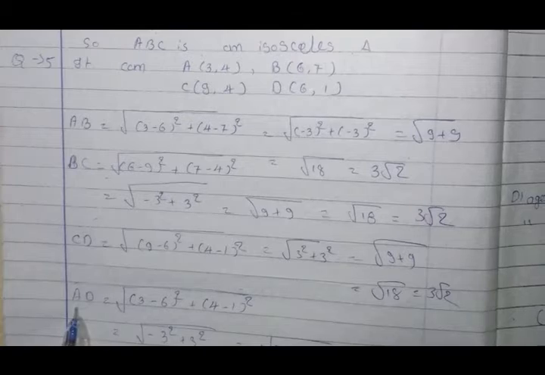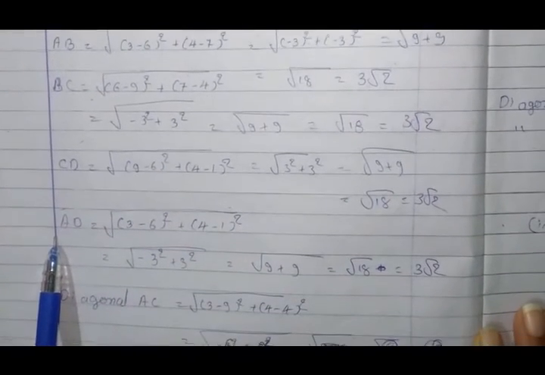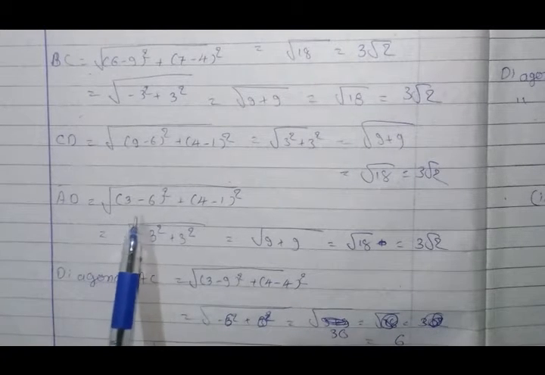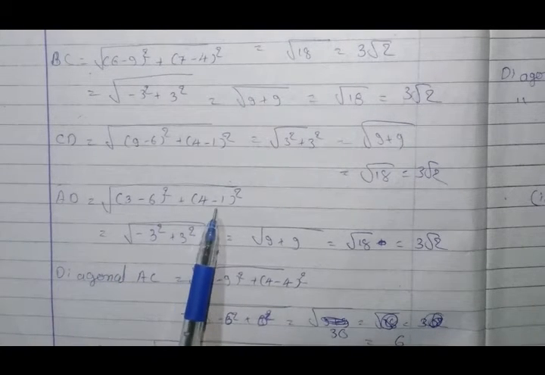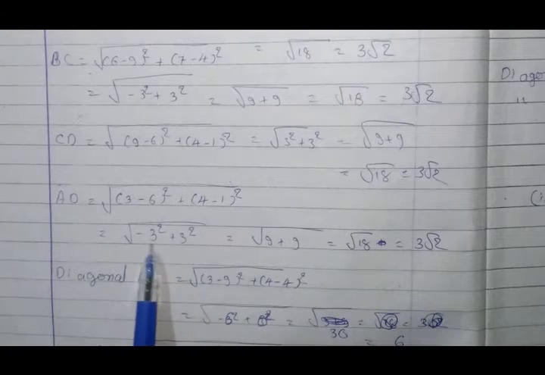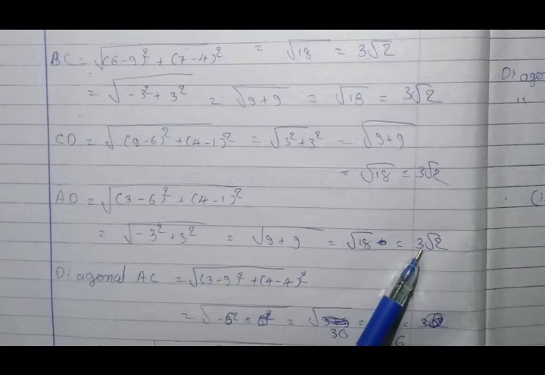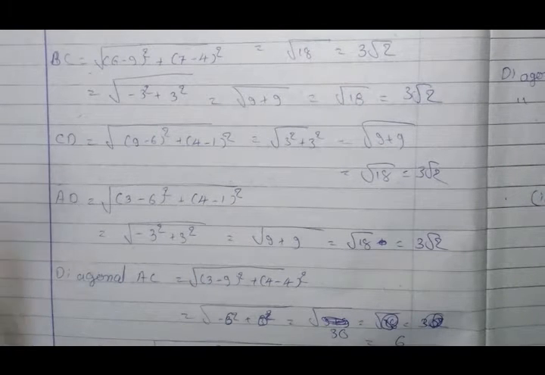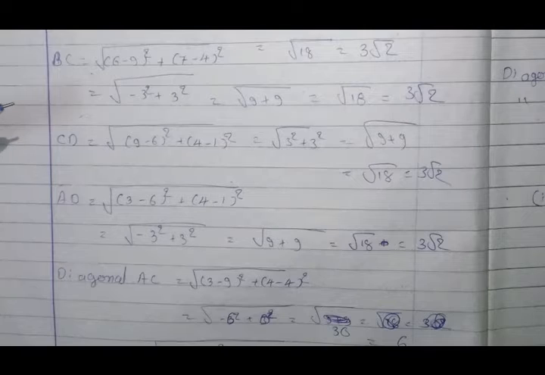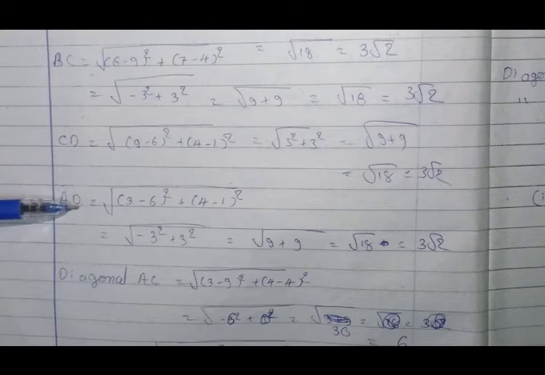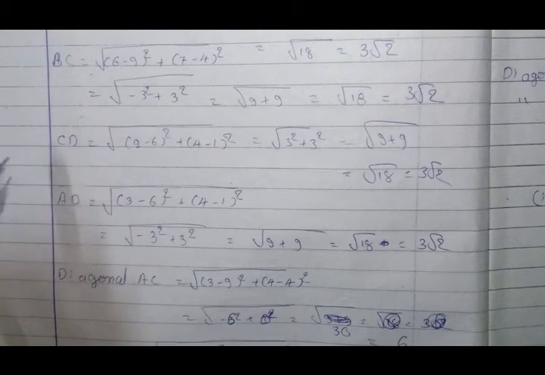Same way we have to find AD. AD is equal to root of 3 minus 6 whole square plus 4 minus 1 whole square. So minus 3 square plus 3 square is equal to 9 plus 9, which is root 18, equal to 3 root 2. Students, you observe that AB is equal to 3 root 2, BC is equal to 3 root 2, CD is equal to 3 root 2 and AD is equal to 3 root 2. So all sides of this quadrilateral are equal.